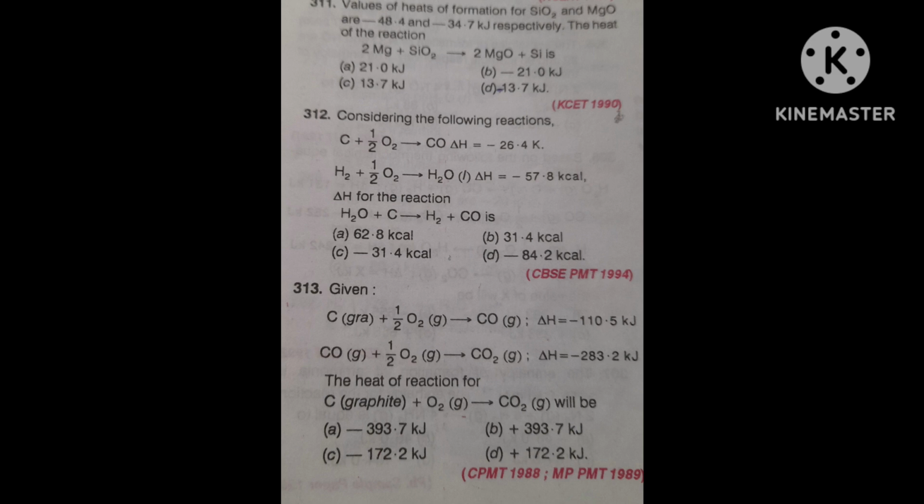Its correct answer is minus 21.0 kilojoule. How? Listen carefully. Here again you have to calculate delta H, the heat of reaction. Again the same way: product minus reactant, heat of formation of products minus heat of formation of reactants. Same way you have to do.